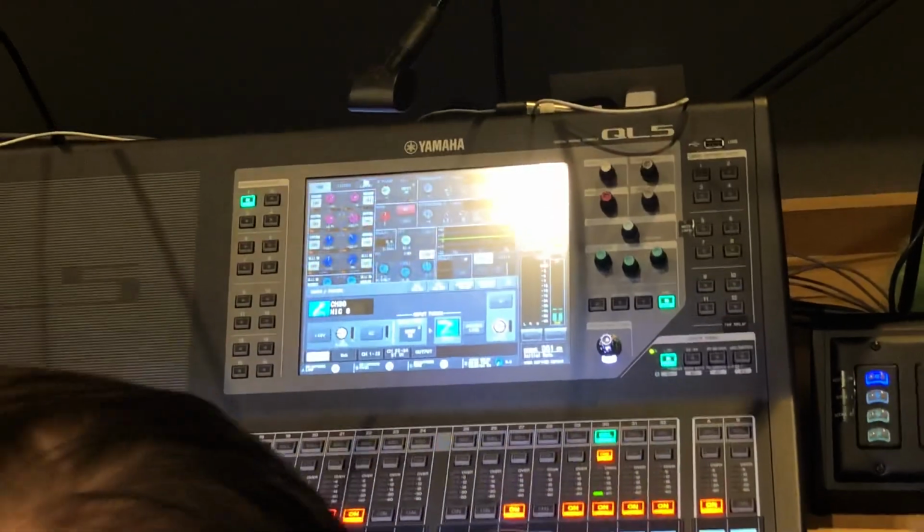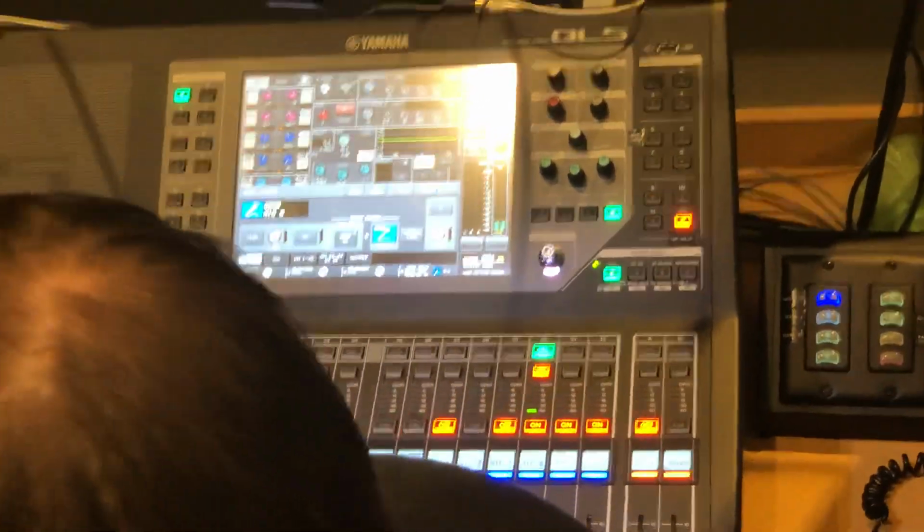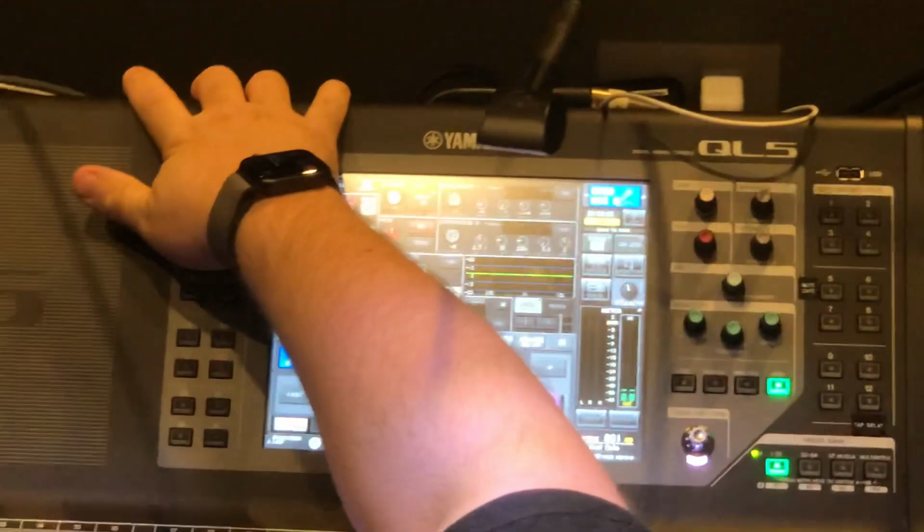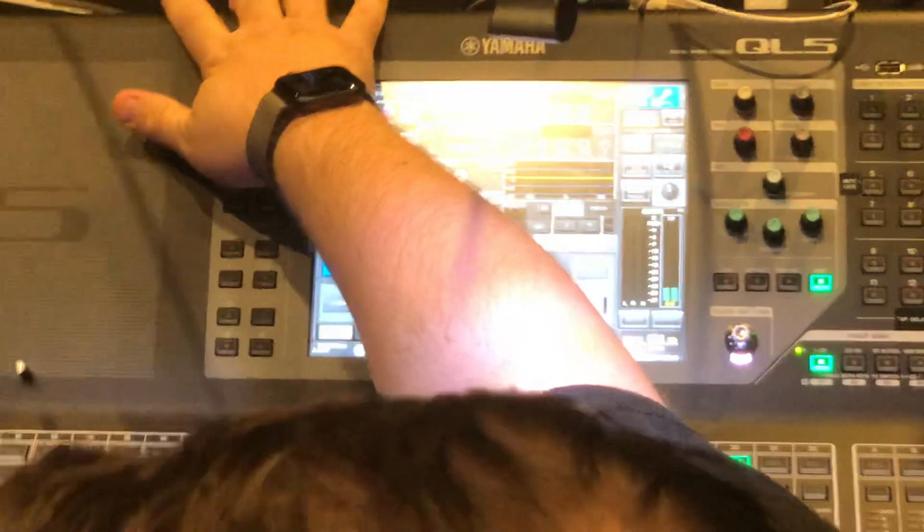One of the things that is powerful but can be confusing on digital consoles is that we don't have to use the inputs in a fixed way. This console on the back has 32 physical inputs, 32 preamps. But you saw that it's a 64 channel console. So where do the other 32 channels come from?